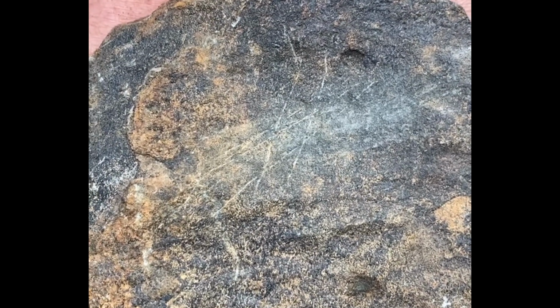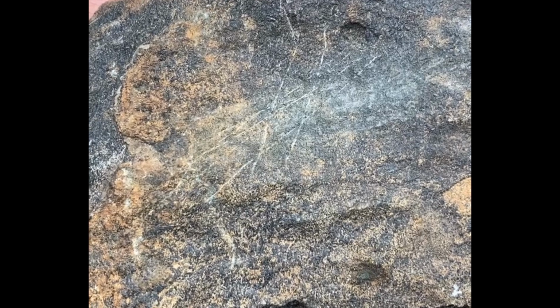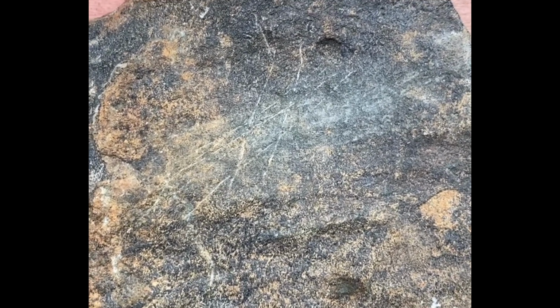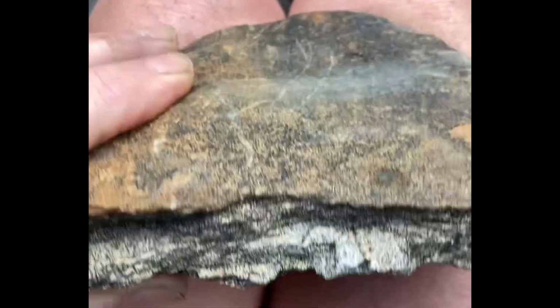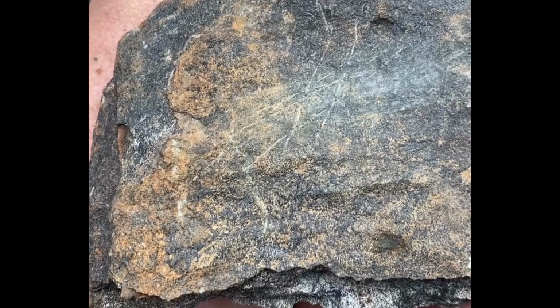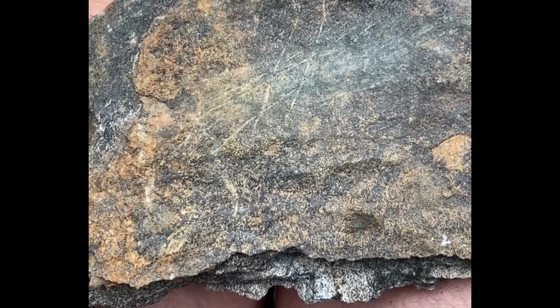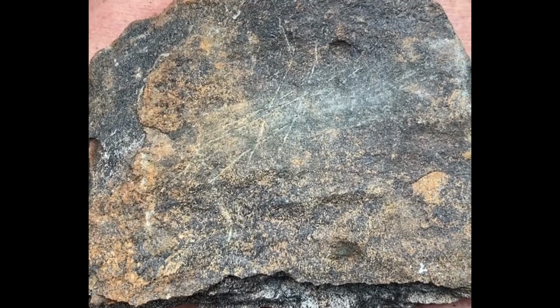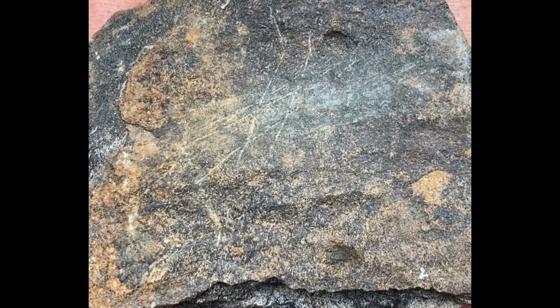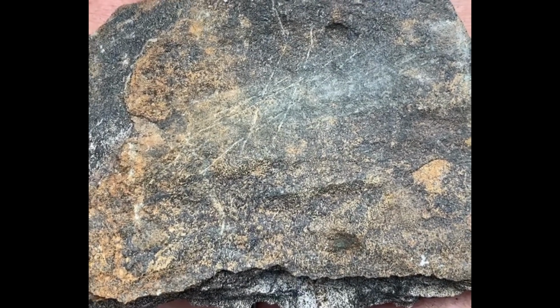If you take either one of those and metamorphose them, you get biotite gneiss. So when you see a lot of this biotite gneiss, you know you're looking at subduction, you're looking at island arc material.